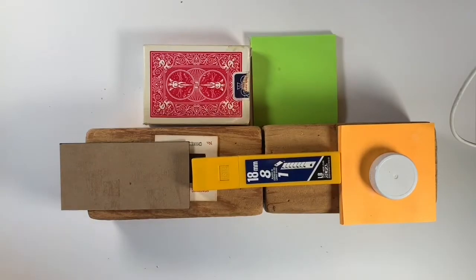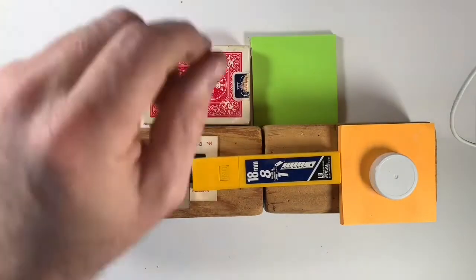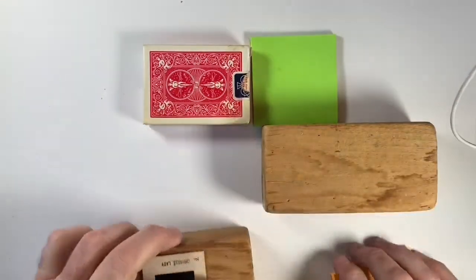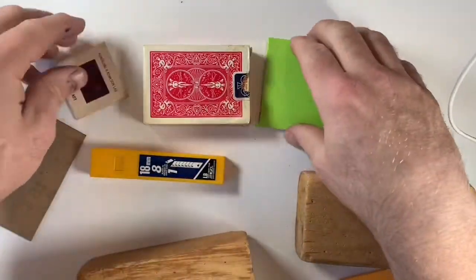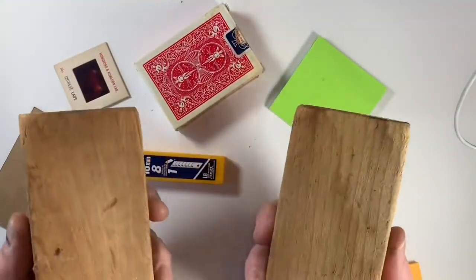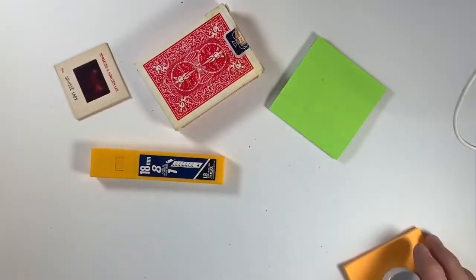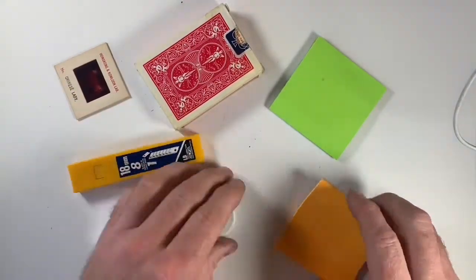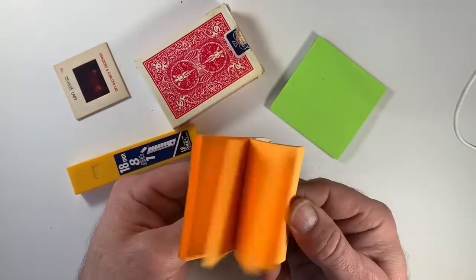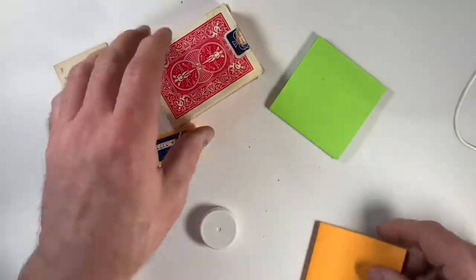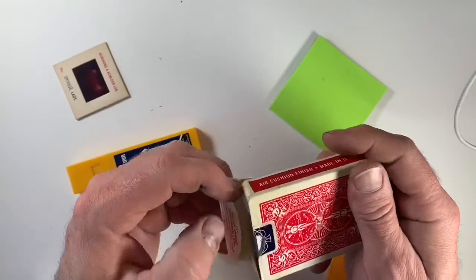Today we're going to make a vehicle using simple shapes that we can find around our house or around our bedroom. These are some things I have laying around. I got some blocks. I found some post-it notes. This is a great square. Nice little shape. Got some playing cards.